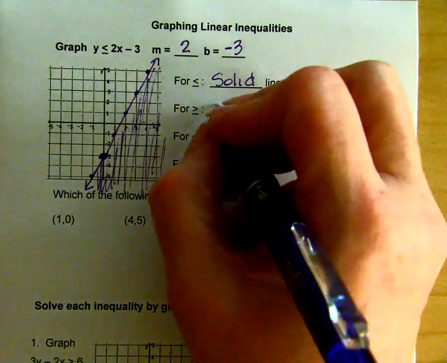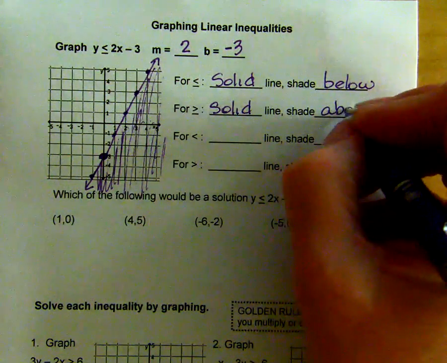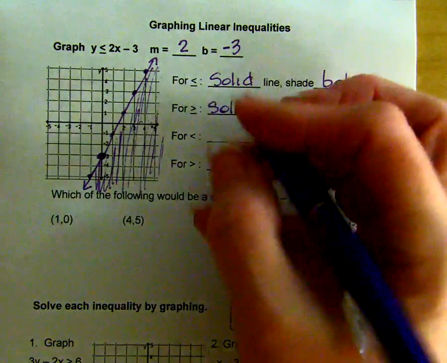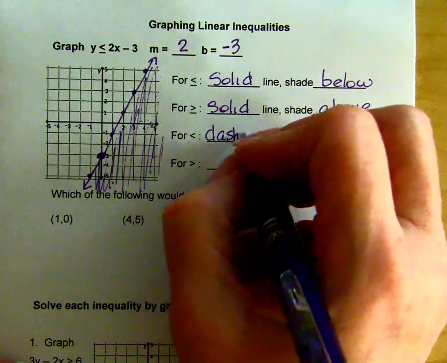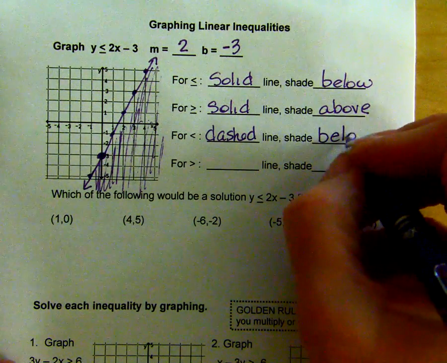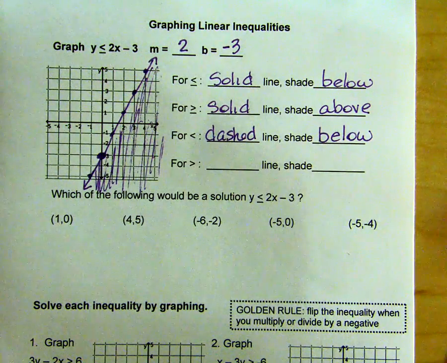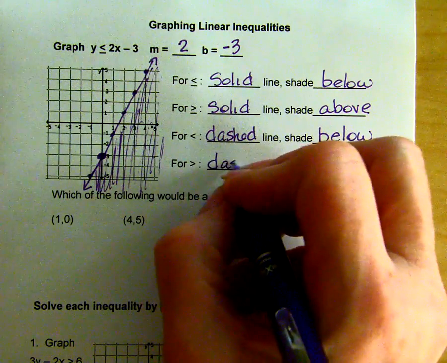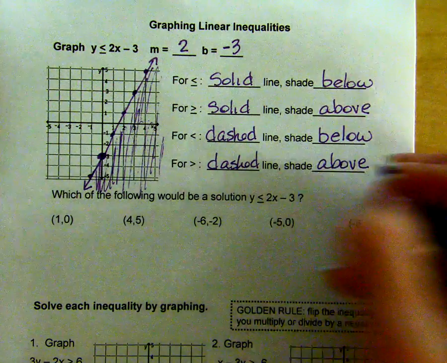For greater than or equal to, because of the equals, you will again have a solid line, and you will shade above. For less than, this is like an open circle, so we kind of want an open line, so we call that a dashed line. And this one again, because it's less than, we shade below, always looking at the y-intercept to decide which direction that is, where below really is. For greater than, we have a dashed line, and this one will be shaded above.